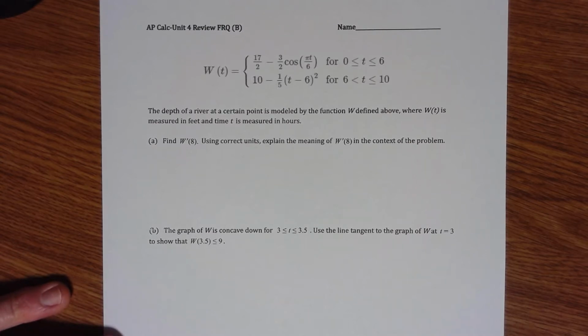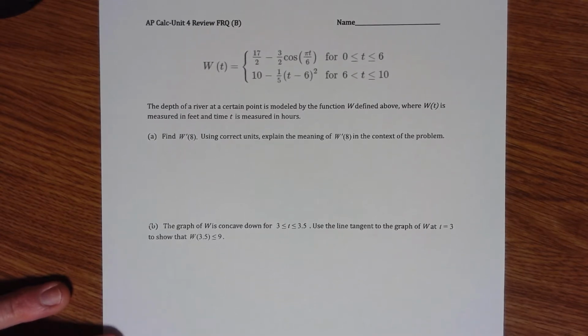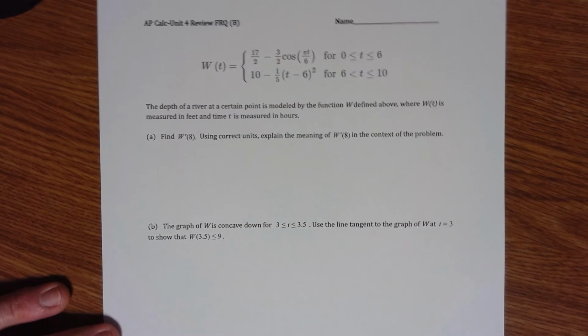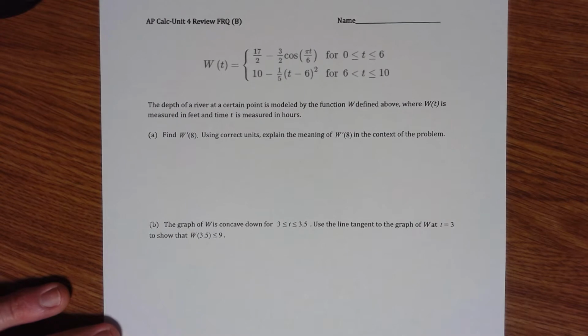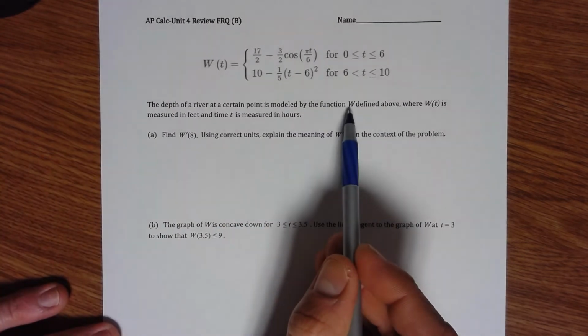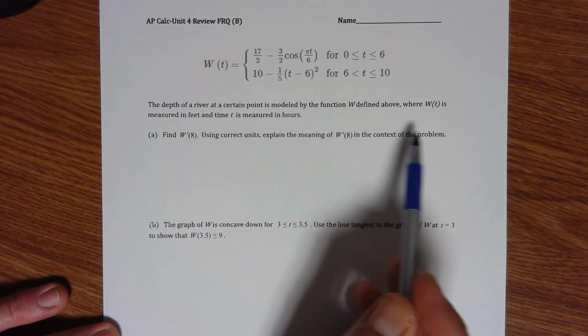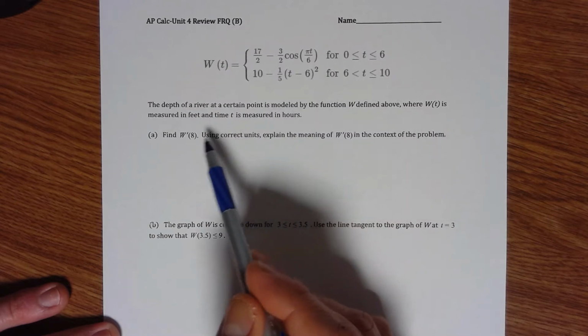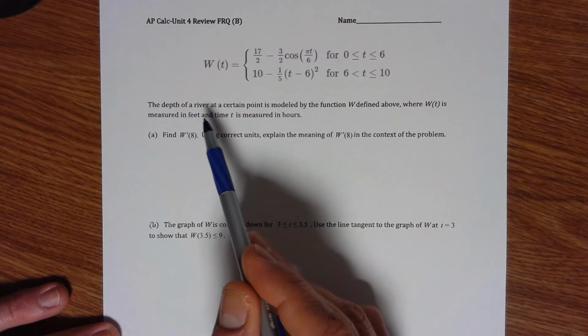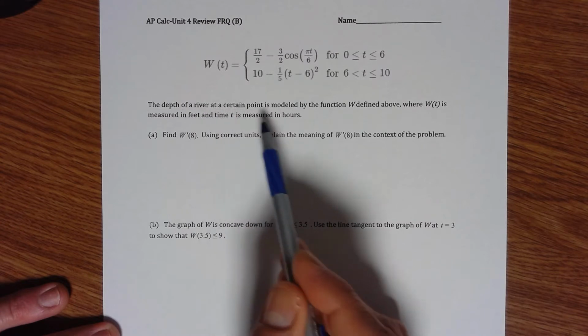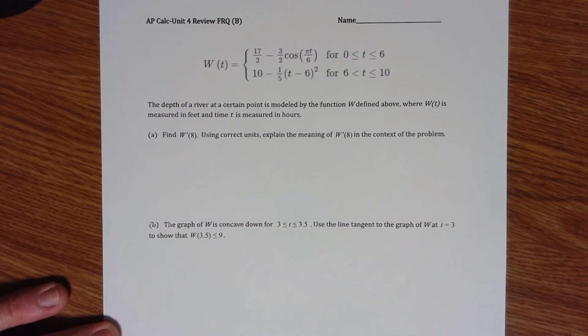Okay, welcome back. We're going to be working on Unit 4, free response question B for the next several minutes. This is a derivative question with some context applied to it. So we have the depth of the river at a certain point being modeled by this function W, which is described as a piecewise function. W is measured in feet, and time T is measured in hours. So W in feet and T, time, in hours.